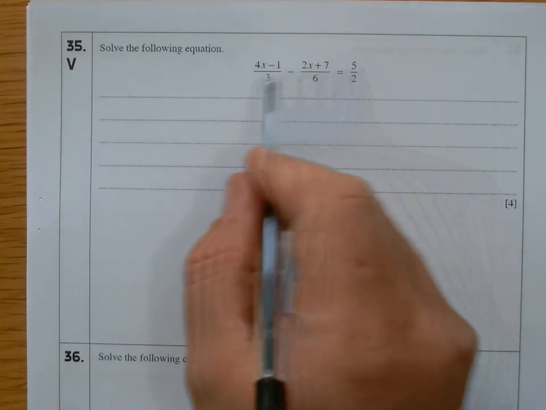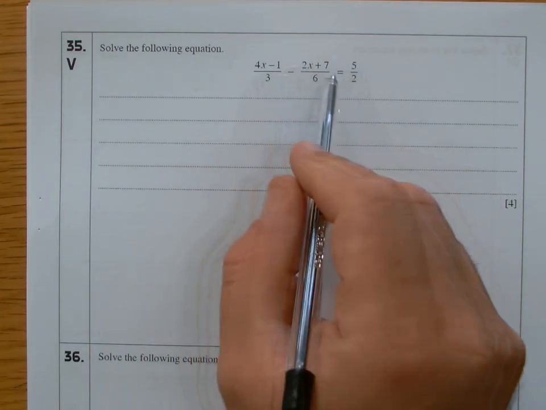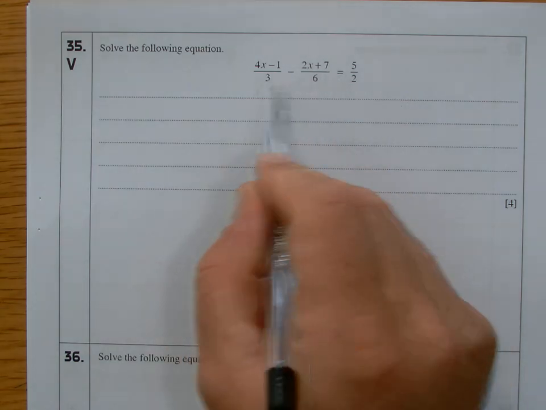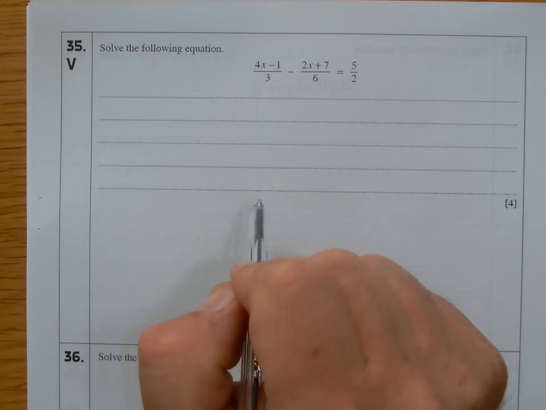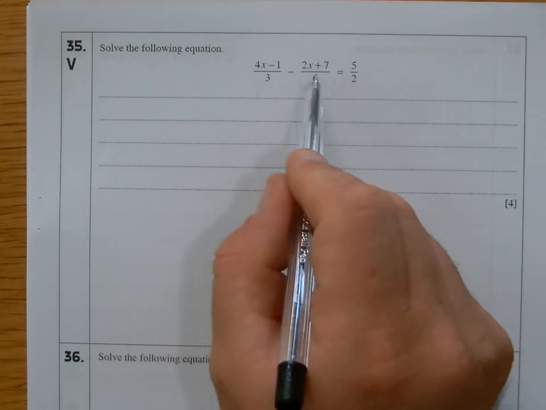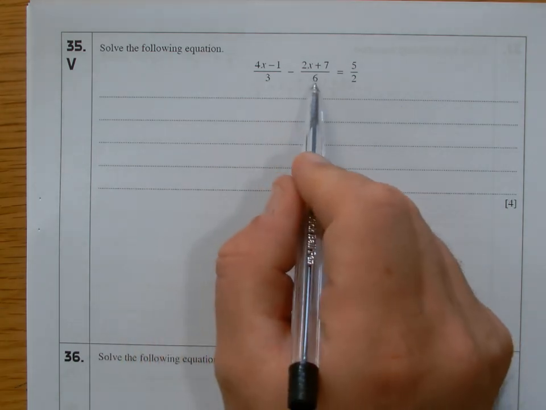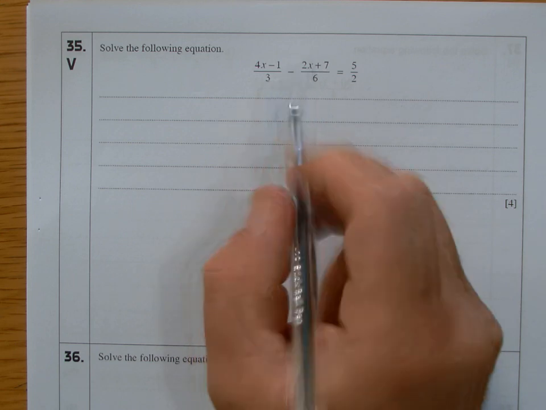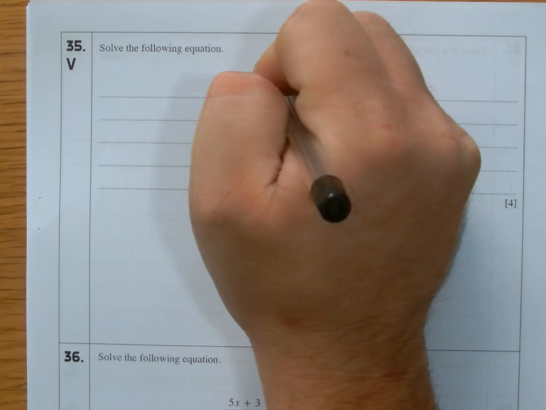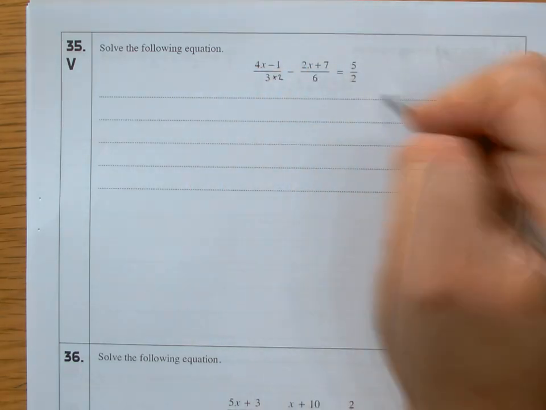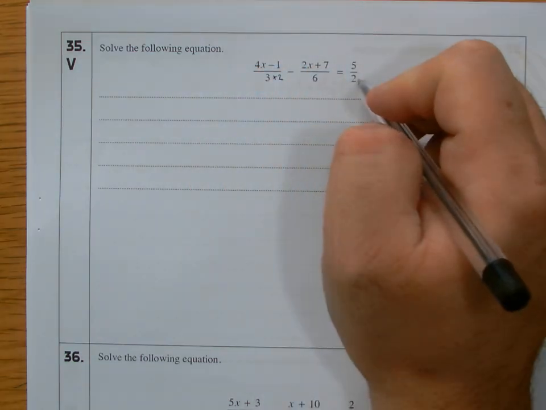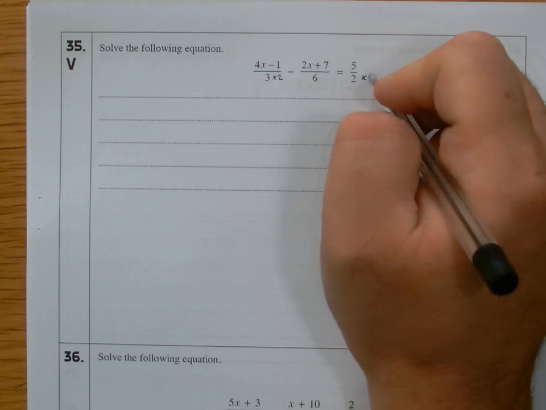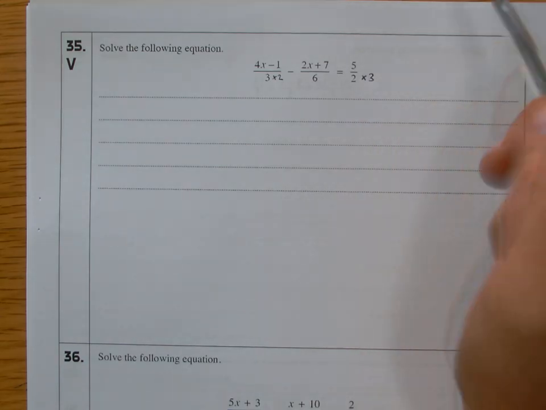So we need to think of a value whereby all of these are factors of that value. We can think of a multiple of these values, but actually if you think about it, 6 will work, so we can keep that as 6. We can change that to 6 by multiplying by 2, and we can change that to 6 by multiplying by 3, because 2 goes into 6 3 times.